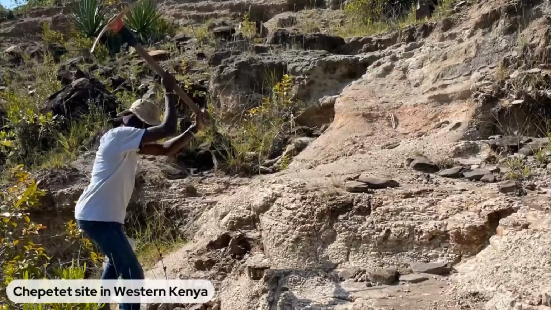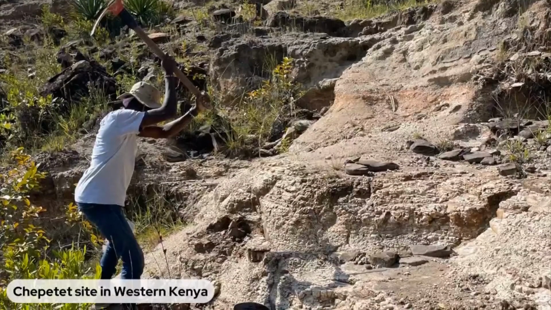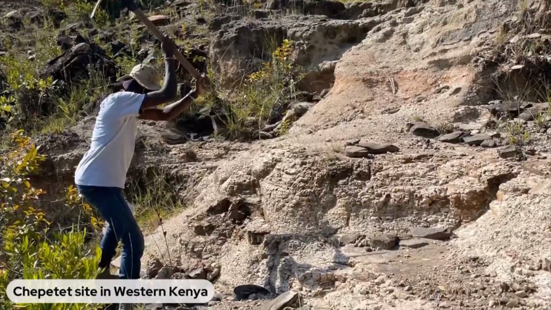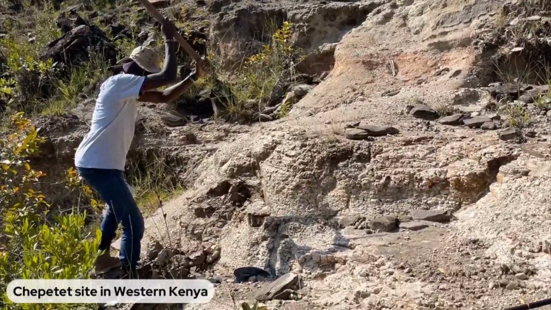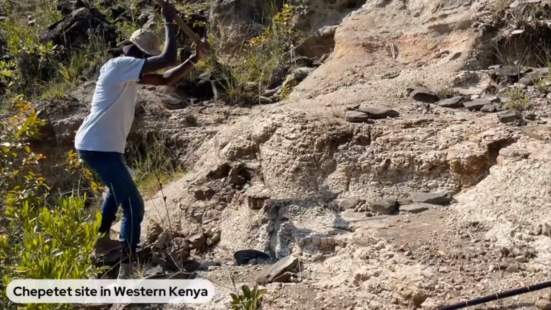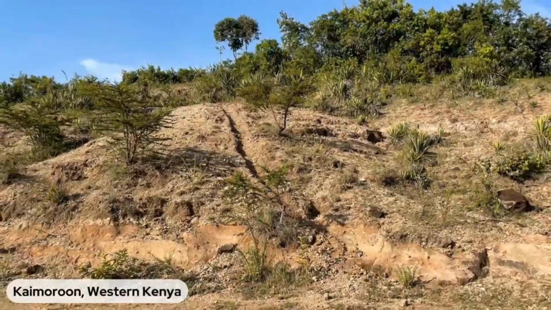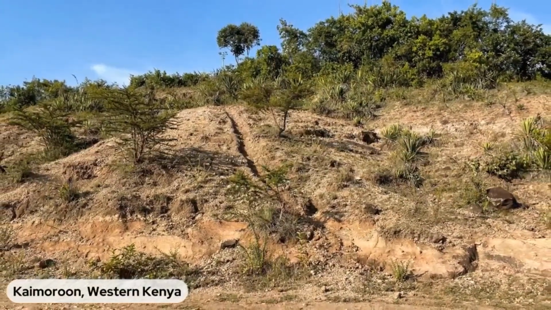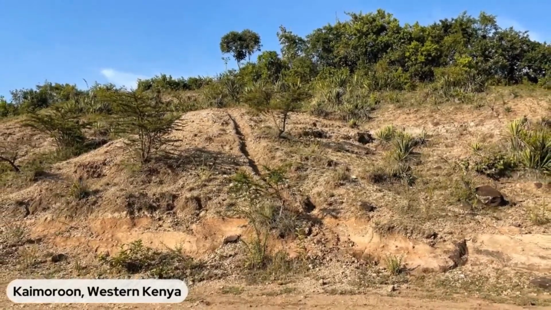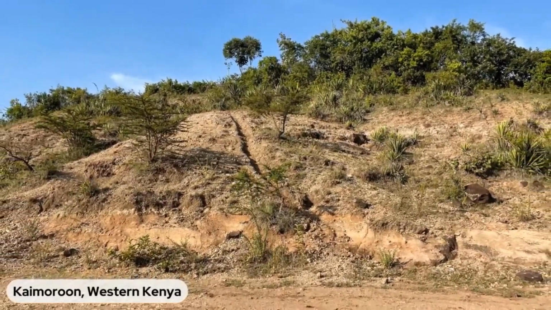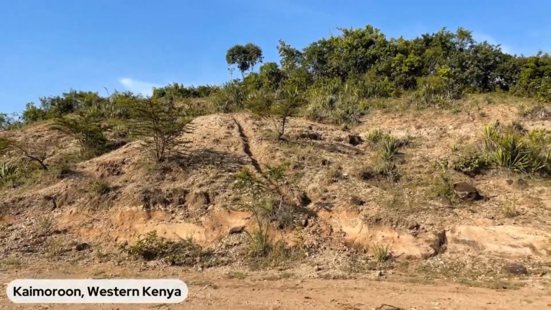This site is in Sondu, which is part of Western Kenya. We've got different exposures, such as one in Chepete, and one in Cameroon, and we're trying to compare what these two sites mean ecologically, also employing different methods such as isotopes and complementing what the phytoliths are showing with them.